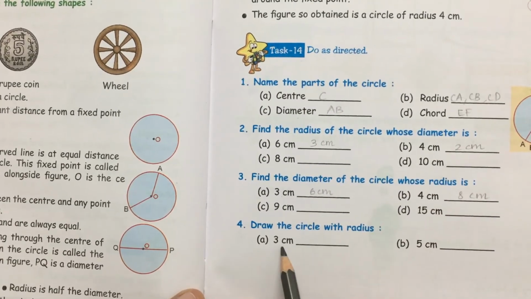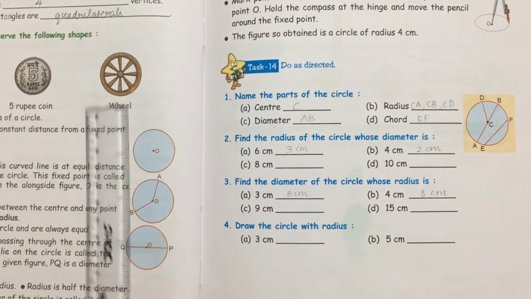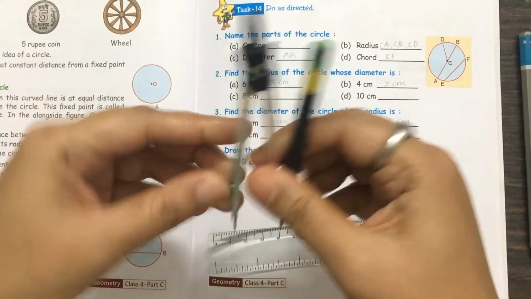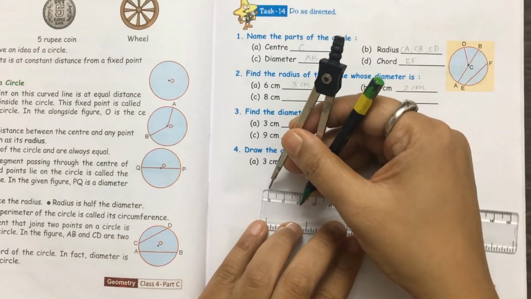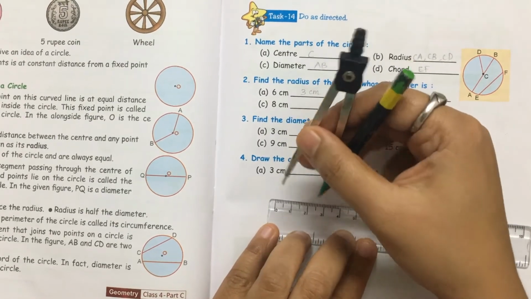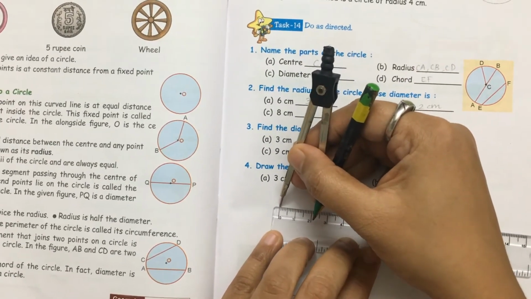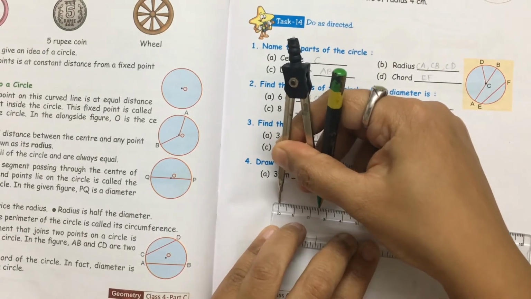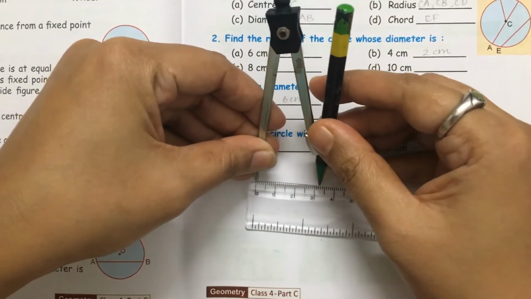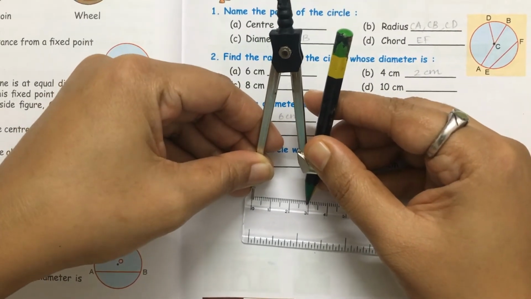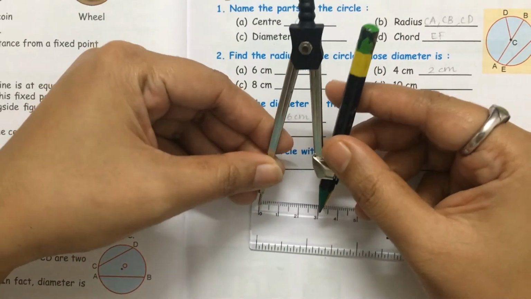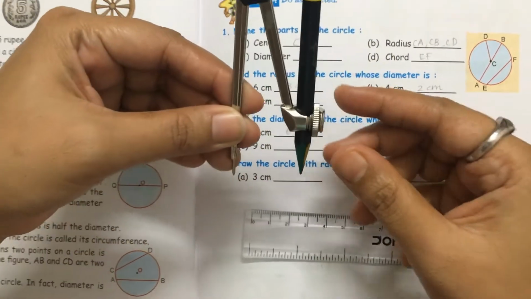Draw the circle with radius 3 centimeter. Now I will show you how to draw a circle. You will take the compass and put the needle at 0. And you are going to draw a 3 centimeter radius circle. So you will put the needle at 0 and you will stretch the pencil to 3 centimeter. See, from 0 to 3 I have measured 3 centimeter using the compass.